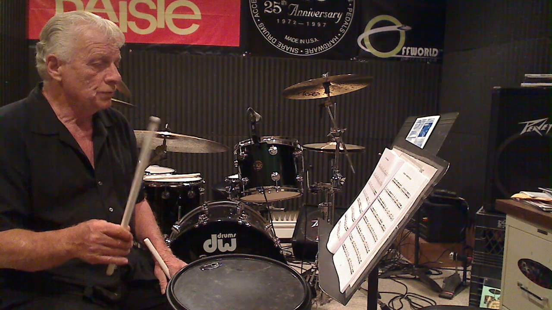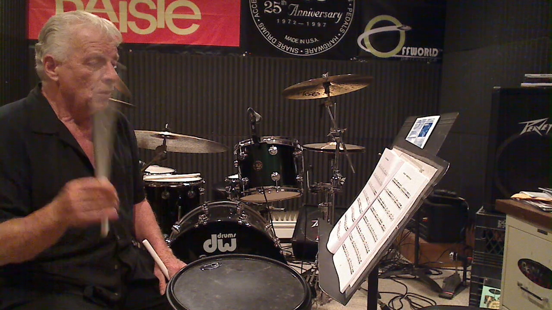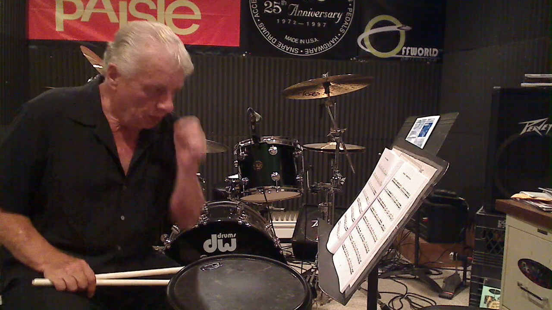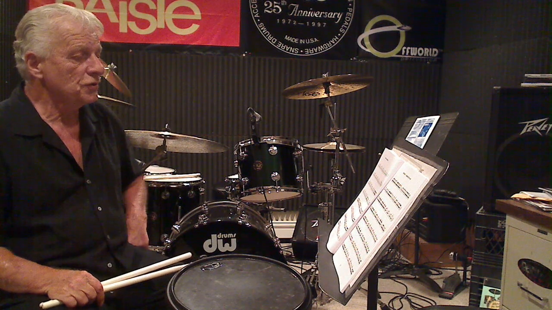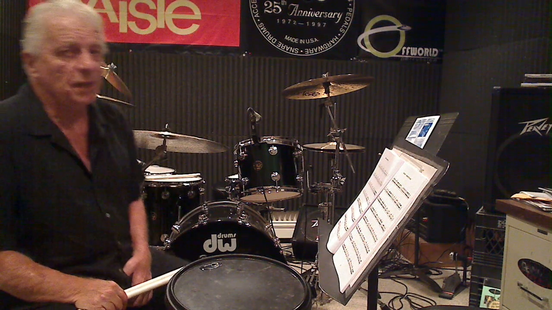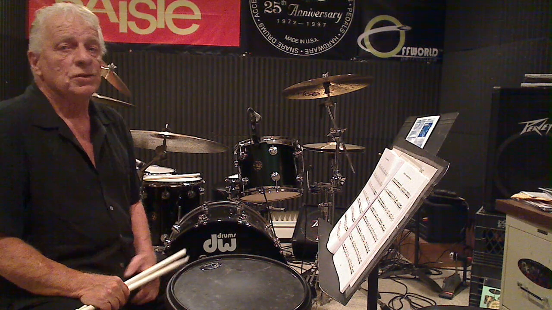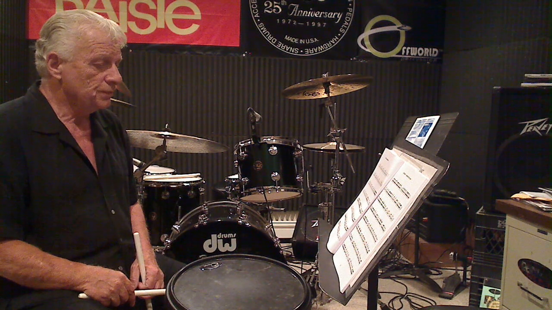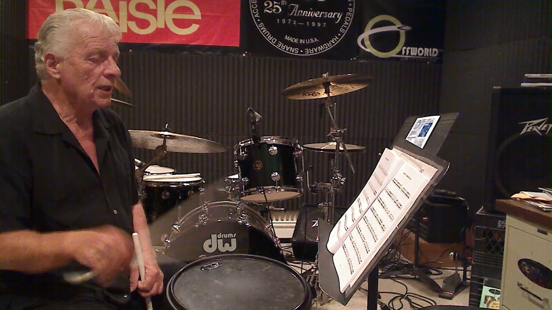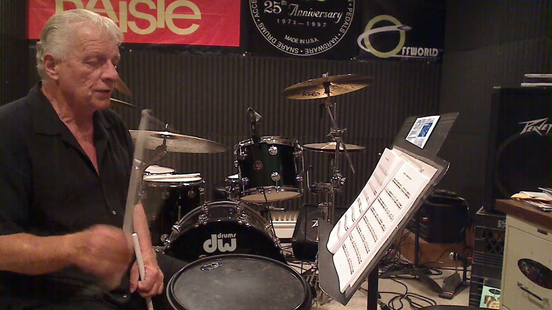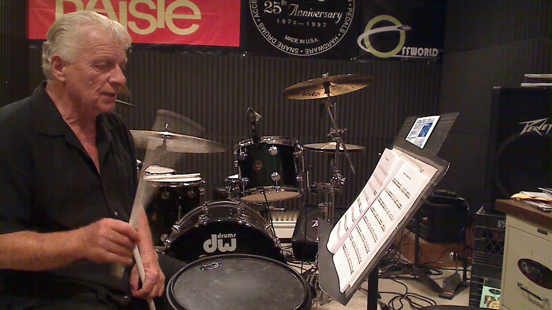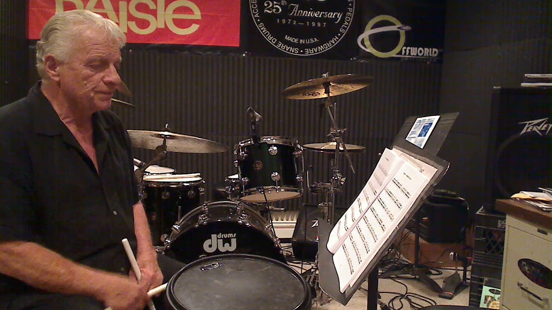1, 2, 3 and the 4. 1 and the 2 and the 3 and the 4. Third measure, I put in some 16th note rests and 16th notes, and then an 8th note rest and 2 16ths, 2 16ths and an 8th. Third measure, page 26. 1, play. 1 E and the 2 E and the 3 and the 4 E and. Again, 1 E and the 2 E and the 3 and the 4 E and.